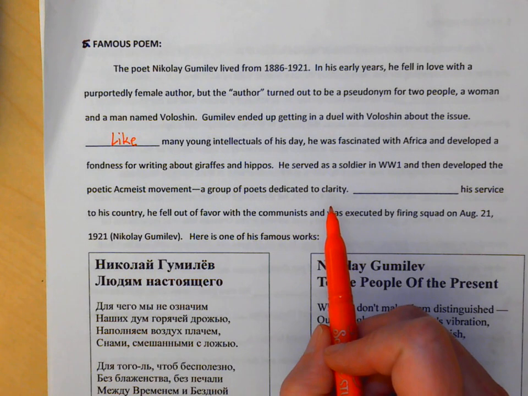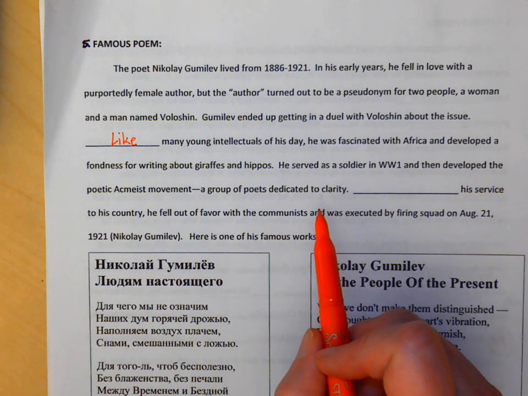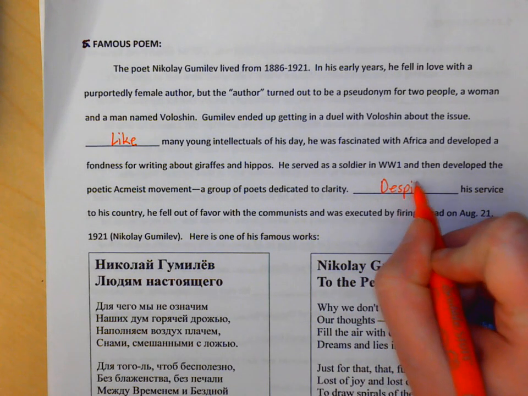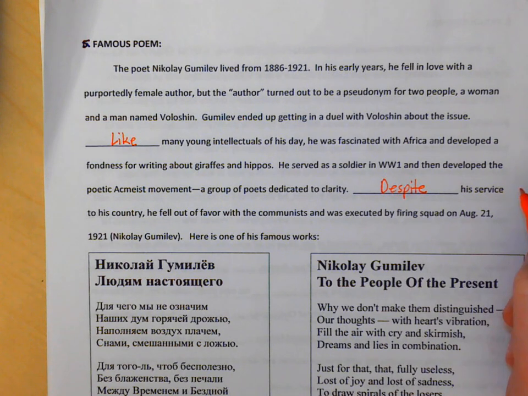It didn't last terribly long, and it was just a bunch of poets that would meet, have coffee together and talk about things, and kind of develop their own style. The next blank should say despite, or you could say in spite of his service to his country, he fell out of favor with the communists and was executed by firing squad on August the 22nd, 1921.